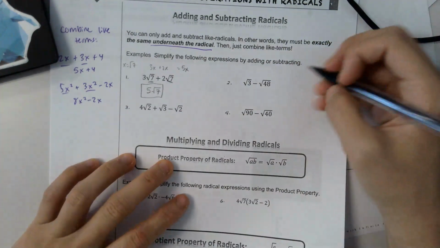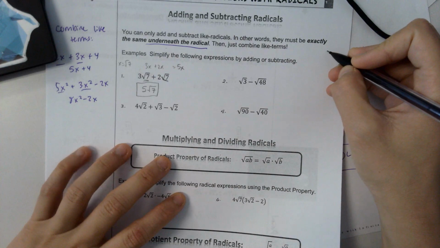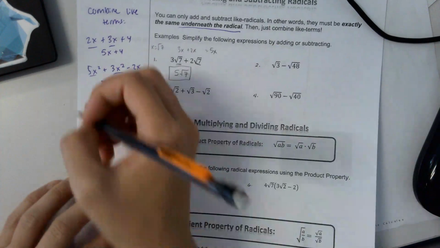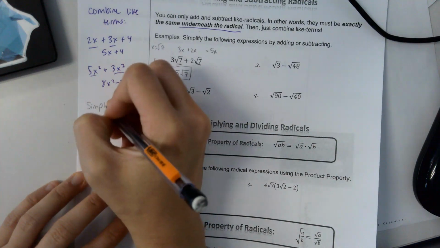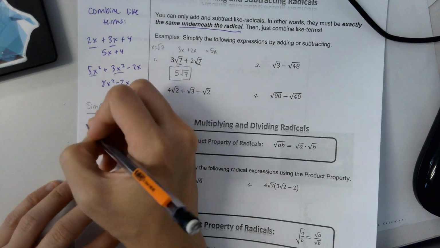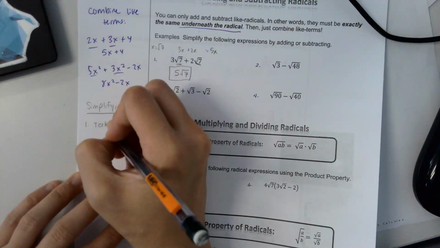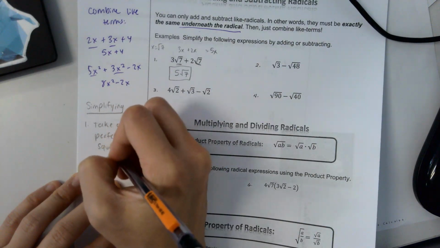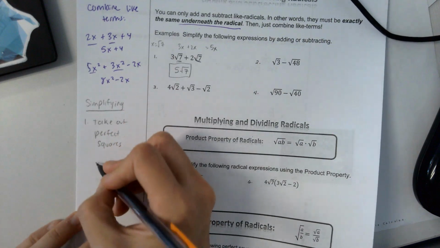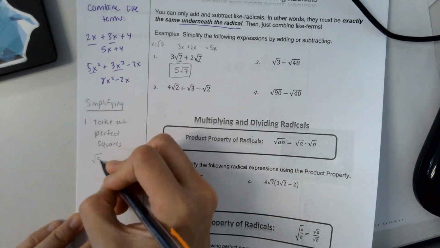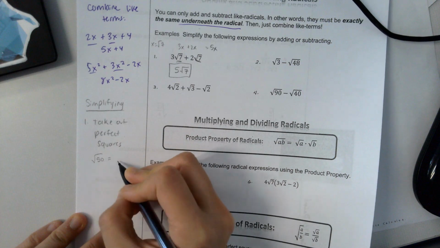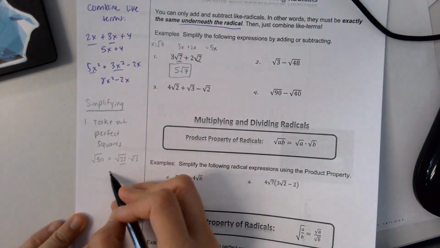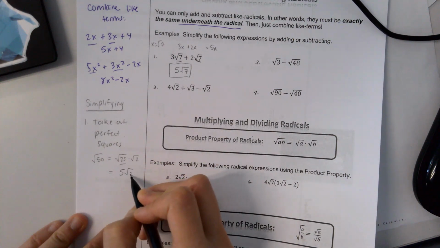Okay, we're going to have to combine what we learned in the other radical lesson, which is simplifying. So remember, there's two methods, right? Simplifying, one, take out perfect squares. So for example, if I have square root of 50, I can rewrite that as square root of 25 times the square root of 2. This is a perfect square. And then the square root of 25 just becomes 5 root 2.